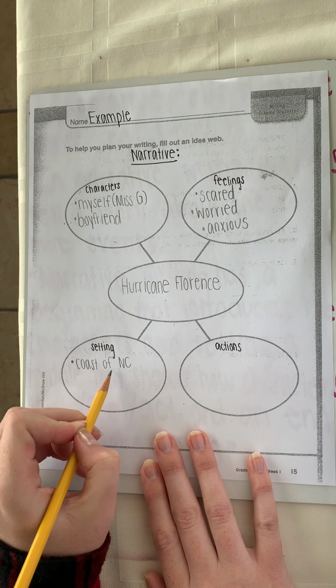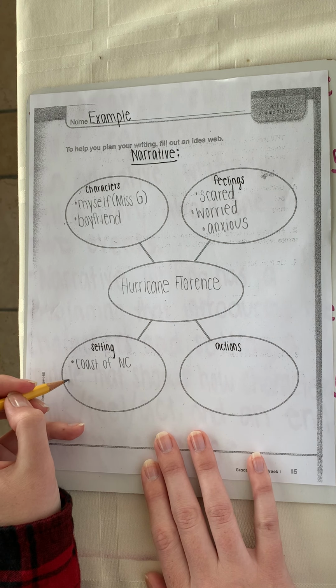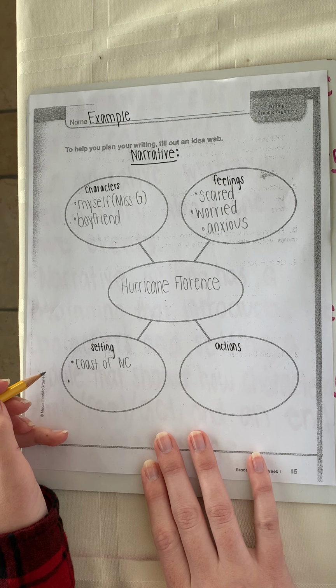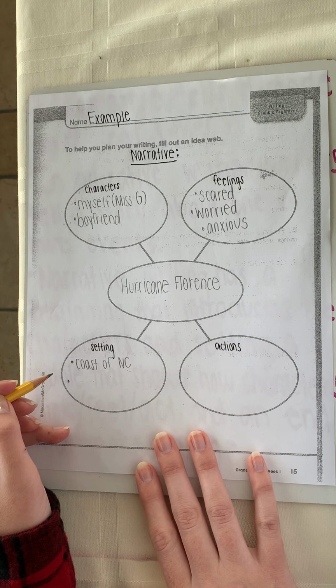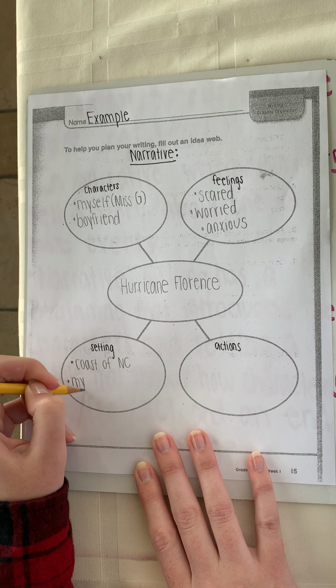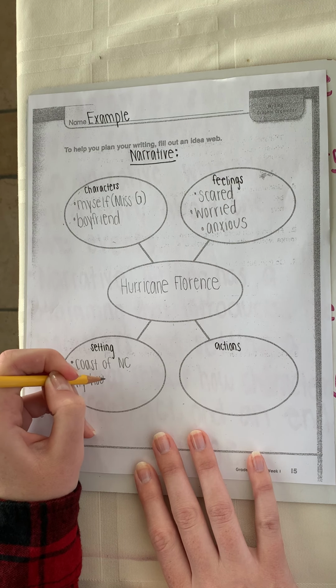I wrote coast of North Carolina because Hurricane Florence impacted many different places. And a more specific setting, so to narrow it down even more, I'm going to talk about my house and the time of Hurricane Florence.